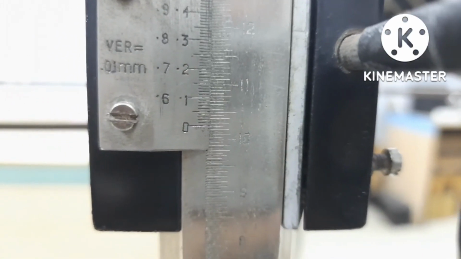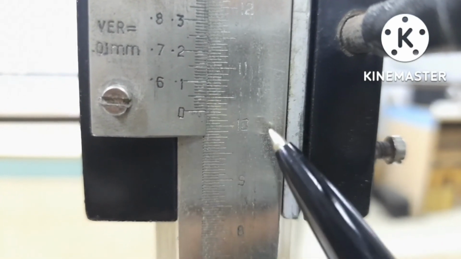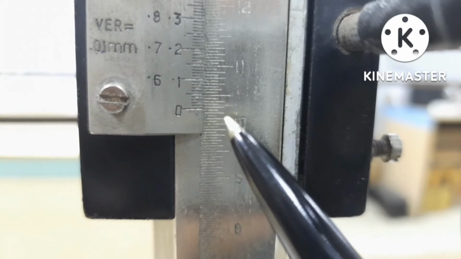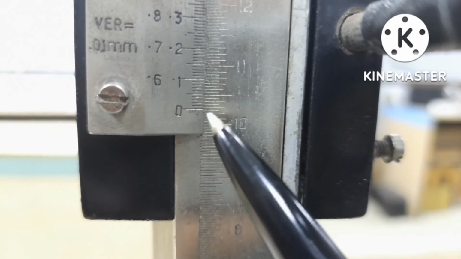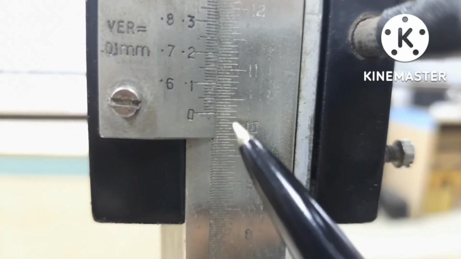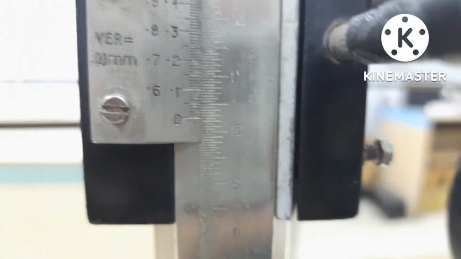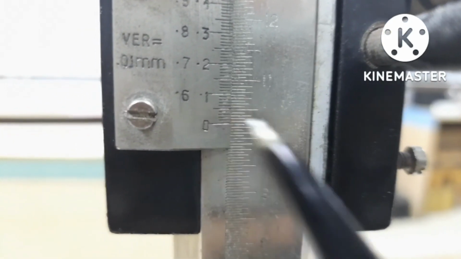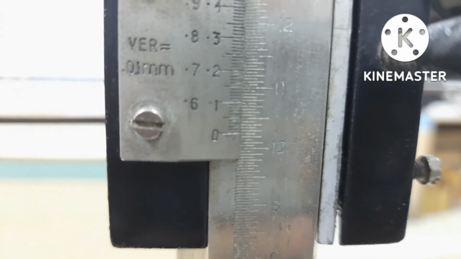Now you can find where the 0 of the vernier is matched with the main scale. This is 10, this is 10.1, this is 10.2, and I think this is 0.5. So this is 10.25. Now let's take that data, and you can also simultaneously measure the most matched vernier reading. So let's focus it.